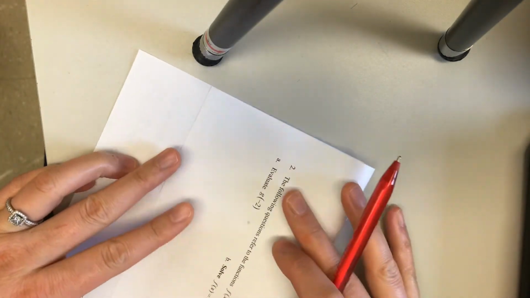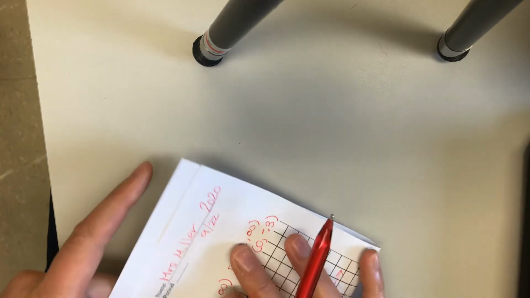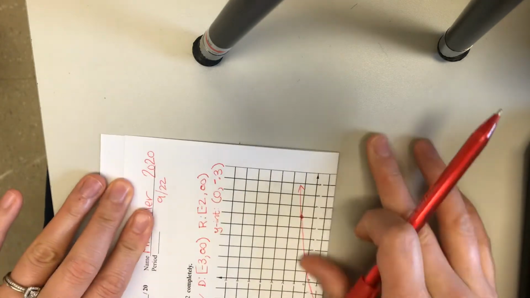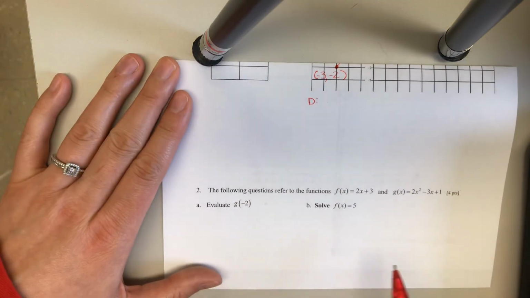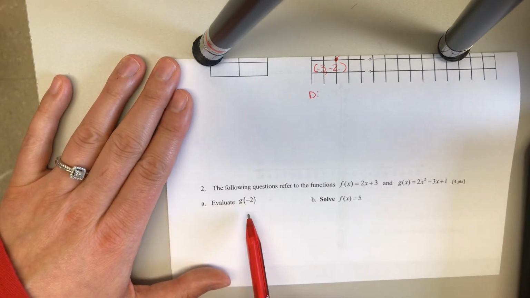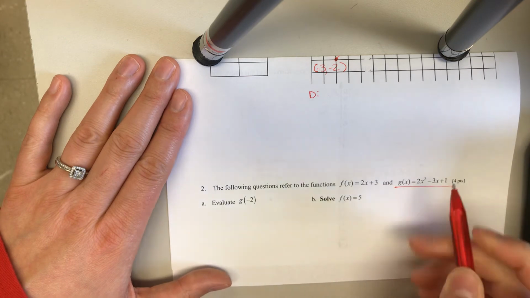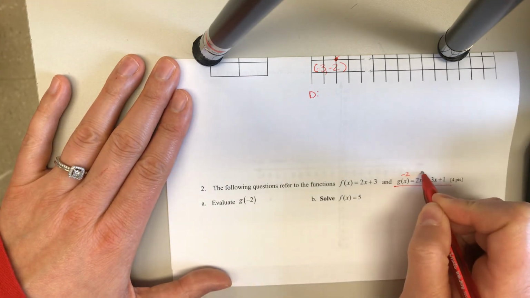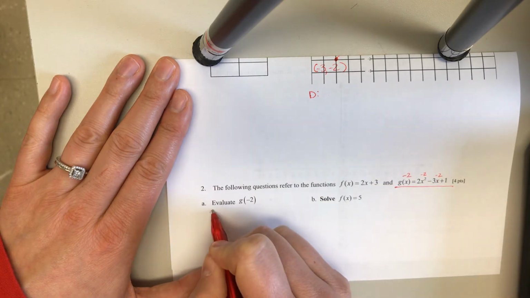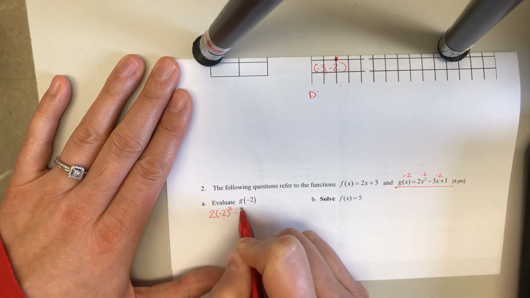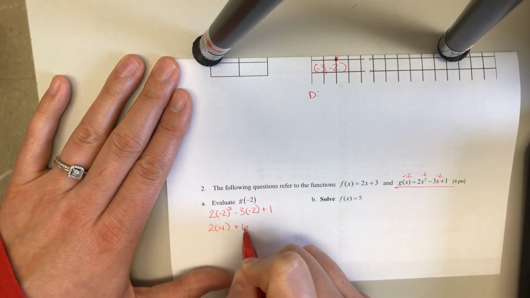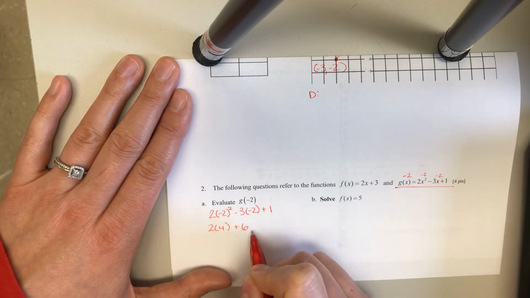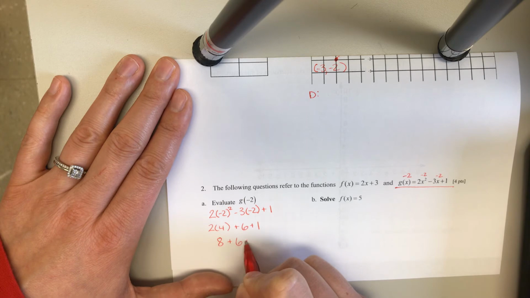Okay, question number 2, and I'm going to fold it a little bit so you guys can see. Okay, question number 2 has 2 different kinds of instructions. Okay, this one says evaluate g of -2. That means go to the g equation and plug in -2 every time you see an x. So 2 times -2 squared minus 3 times -2 plus 1. Really, I wanted to see you show some work here. If you made a mistake, you probably didn't make that a +6. 8 plus 6 plus 1 is 15.